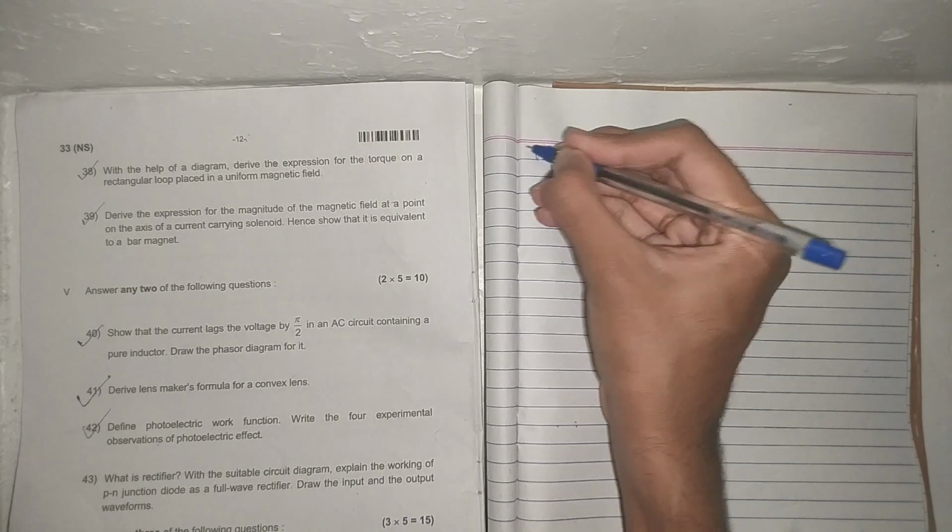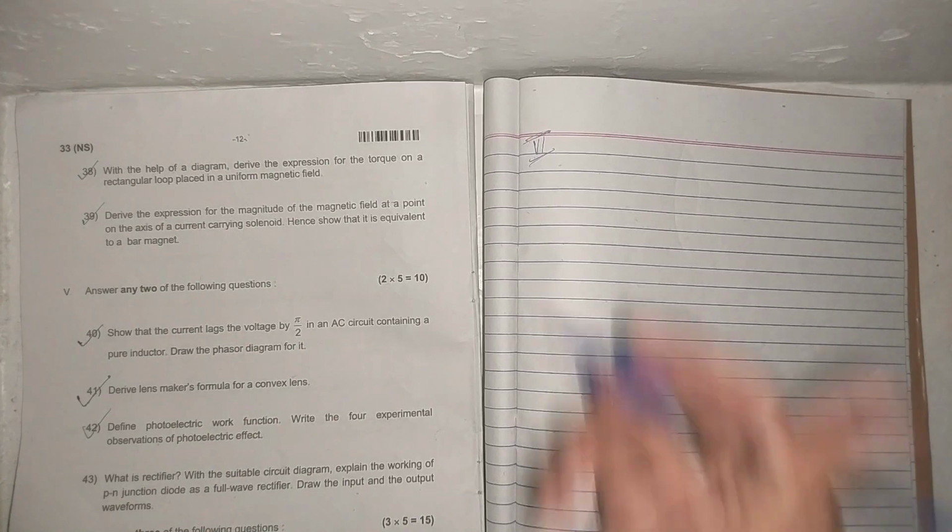You can check that, because if I draw it here it will take more time. So I will put the page number in the description. There you can see and understand, because it is not possible to draw that big circuit here.